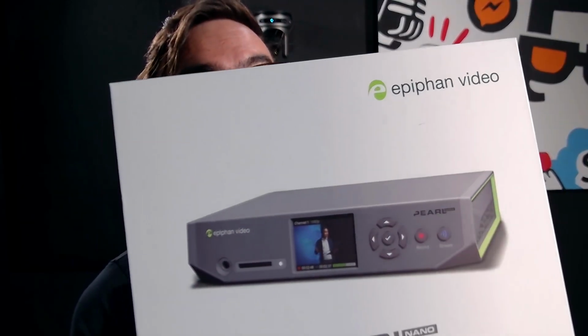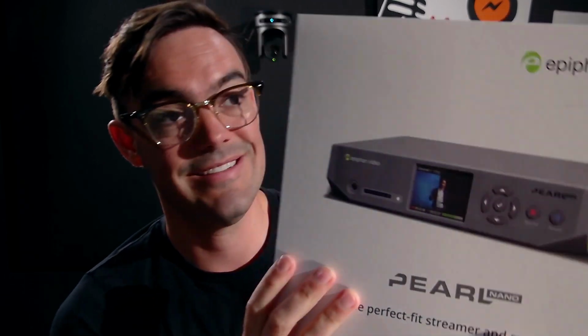So that's one. I got one more cool encoder decoder because I showed the basic ones. Epiphan has some amazing encoder decoder solutions.